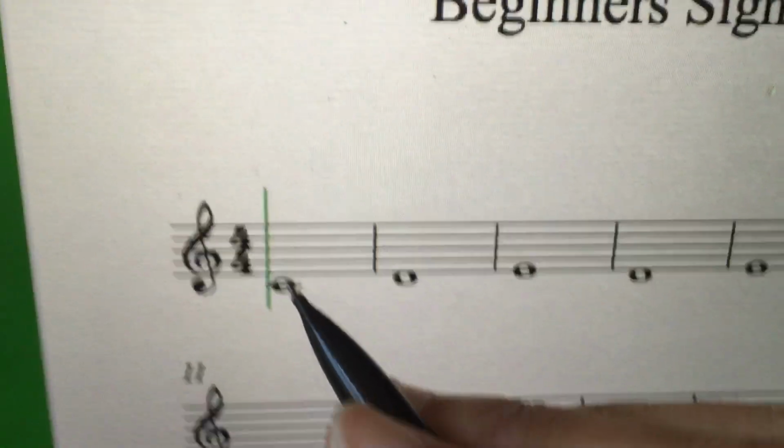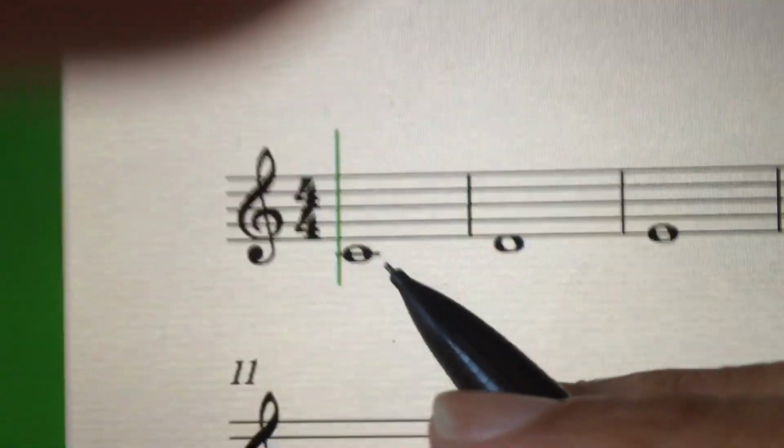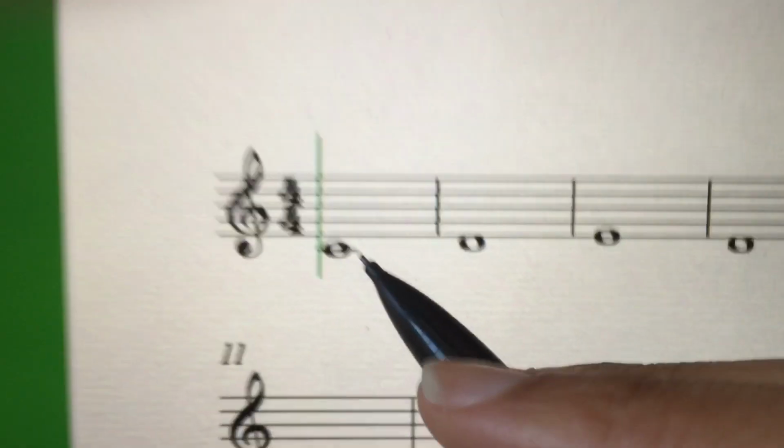So here, for example, you have C. Sorry, my hands are shaking. Let me just set this up, hopefully that will work. No, it didn't work. Okay.